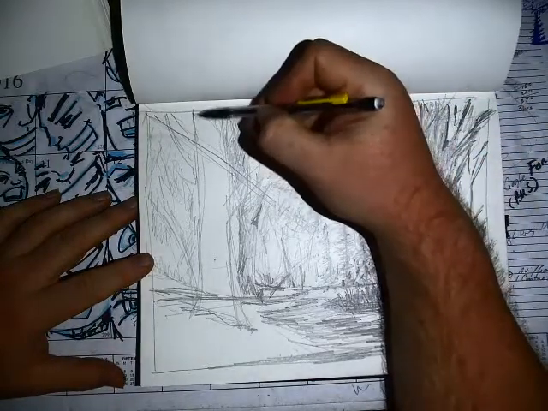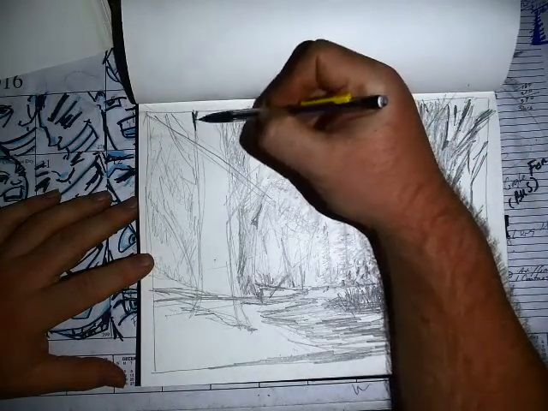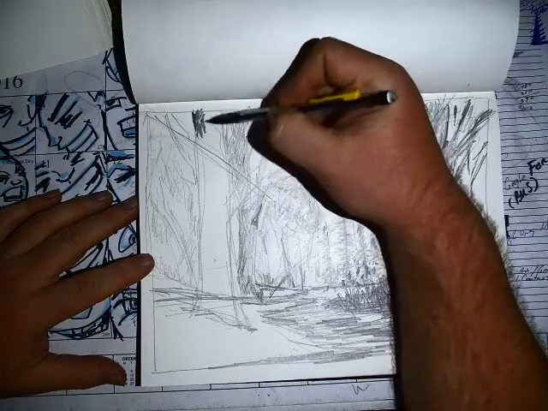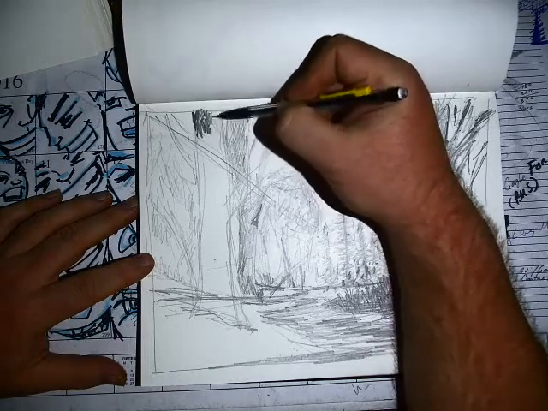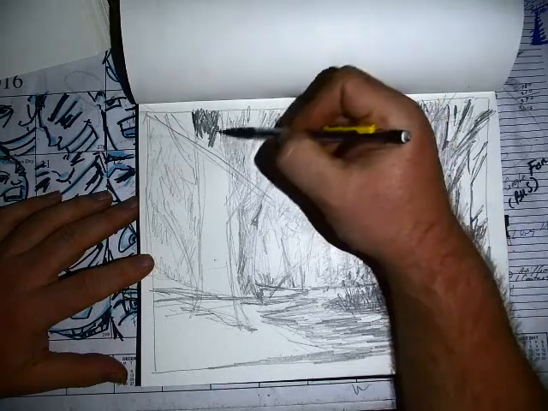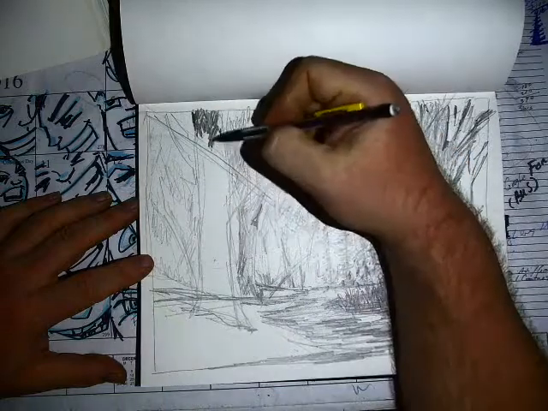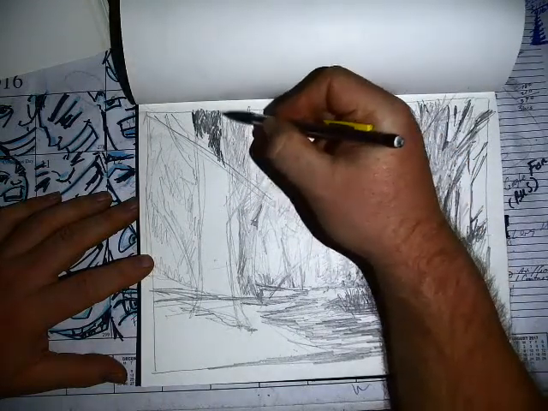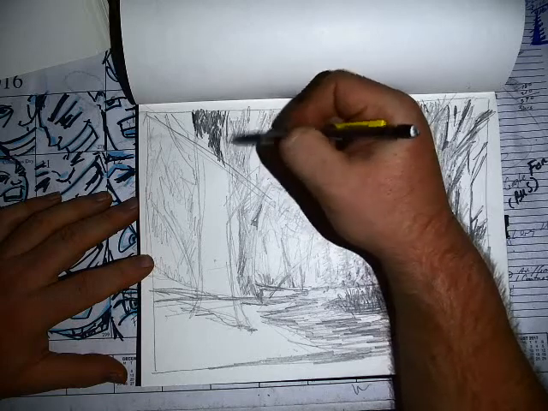Alright, so what I'm going to do, heavy pressure, possibly a different pencil, and I'm going to spend a lot of time on this tree, and I'm really going to change directions. I'm going to design some bark.